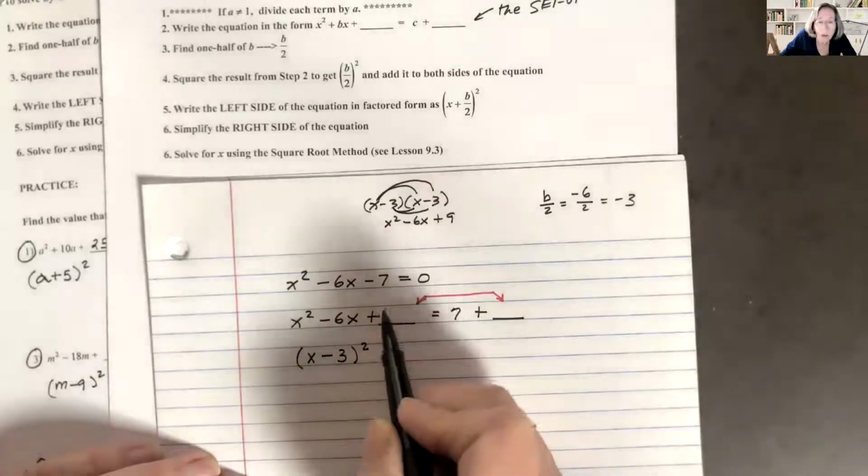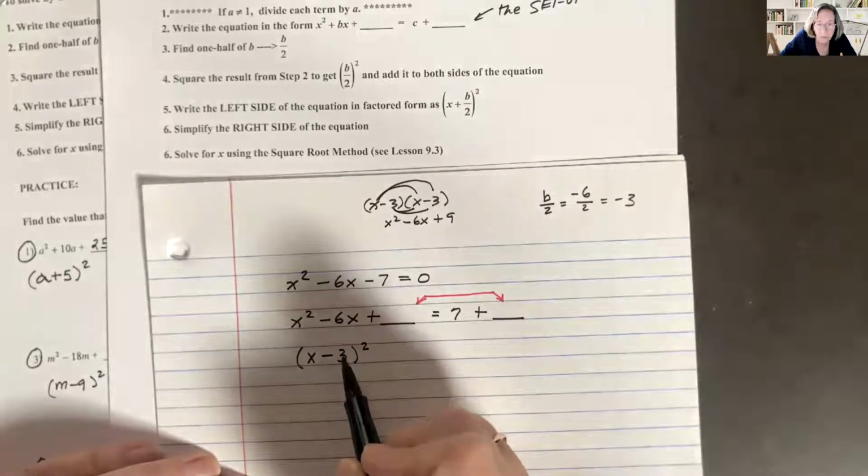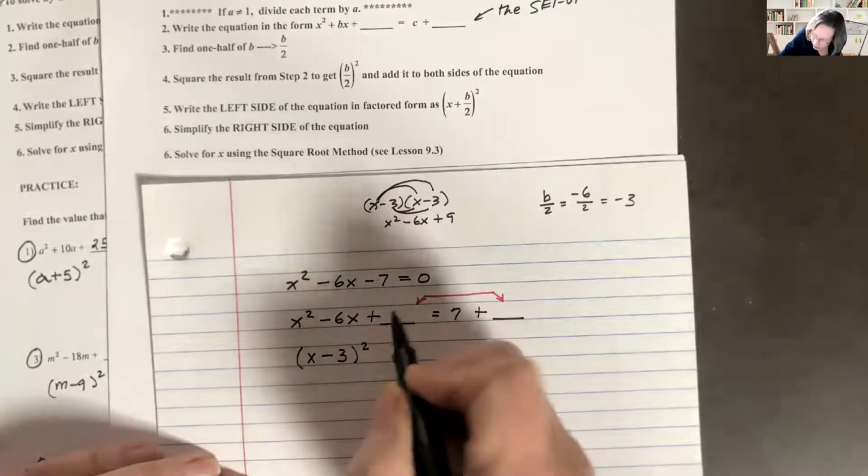So that's what's going to go in here, the positive 9. I take half of b, the -3, and I square it to get a positive 9.